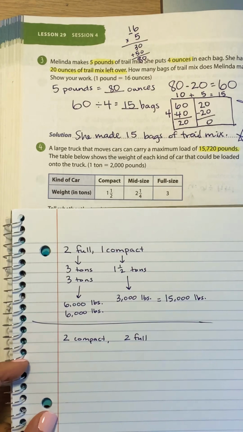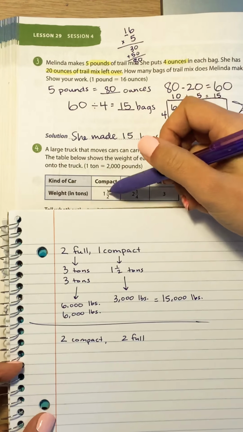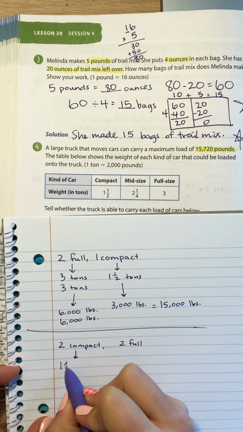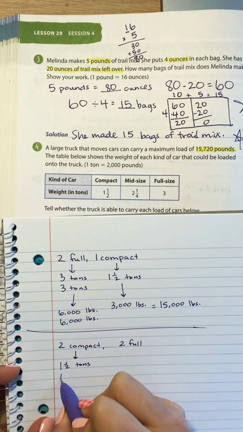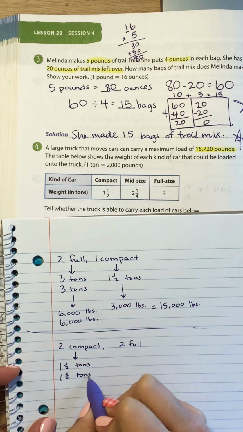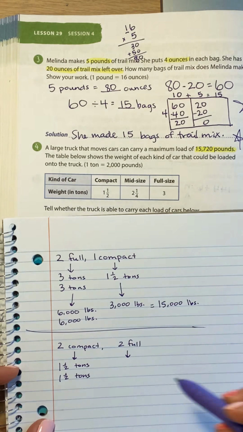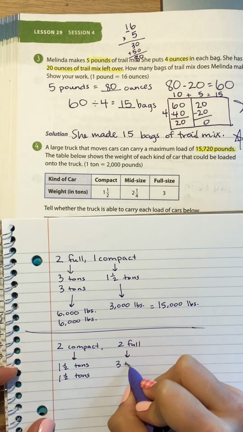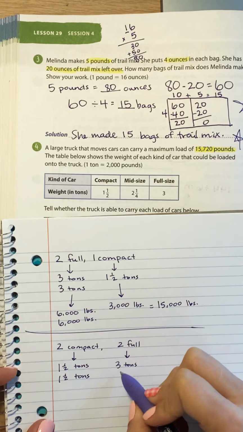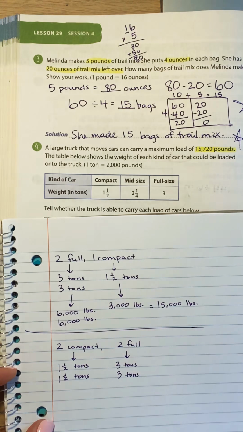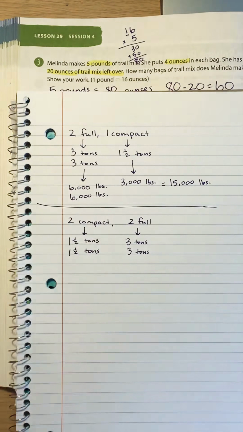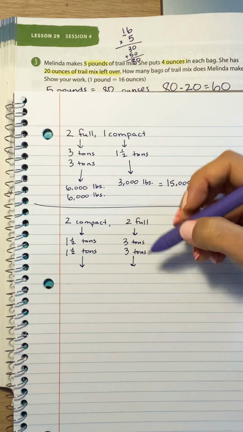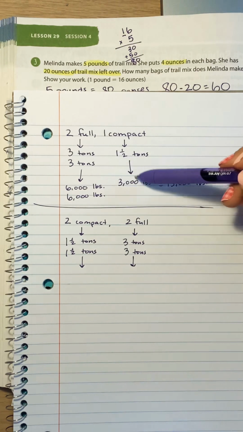All right, and then in my chart again, compact cars, there are 2 of them, 1.5 tons, 1.5 tons, and full size, 1 full-size car is 3 tons in the chart, and then 3 tons. Okay, so there's my information laid out. Now I need to convert them to pounds. And guys, I've already done both of those conversions already.